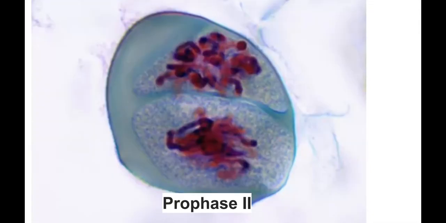Next, prophase 2. Prophase 2 is in every daughter cell. In every daughter cell we have again the appearance of X-shaped chromosomes, but in difference from mitosis or prophase 1, there is no replication of the chromatin fibers.